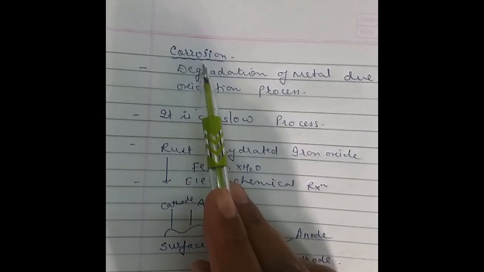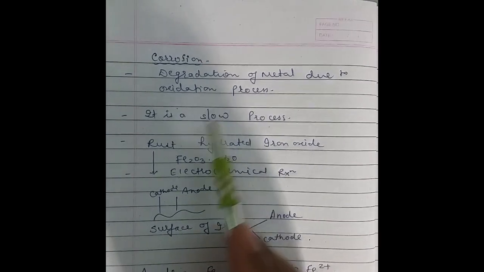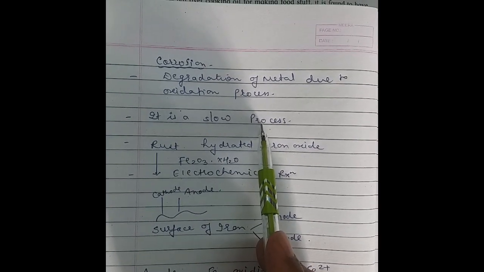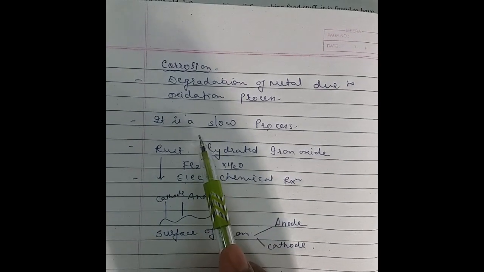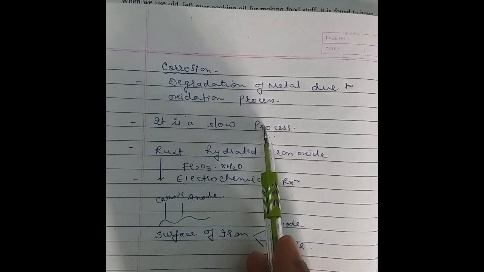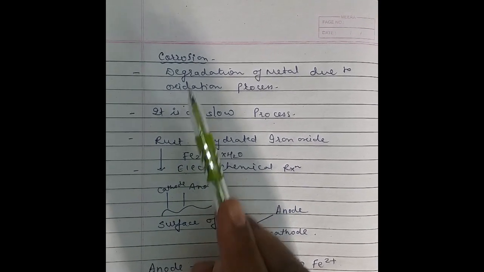So corrosion, we can say it is a degradation of metal due to oxidation process. It is a slow process, and therefore we need to prevent it. If you want to increase the life of the metal, we have to use certain steps which will help the metal to get prevented from the corrosion.